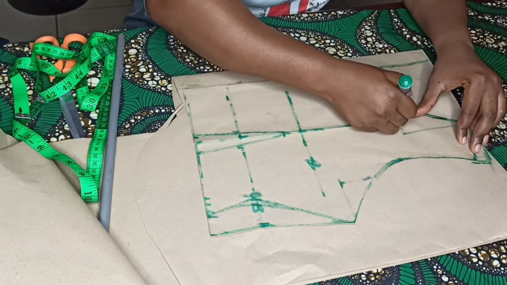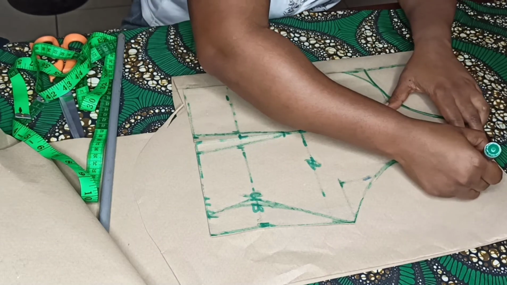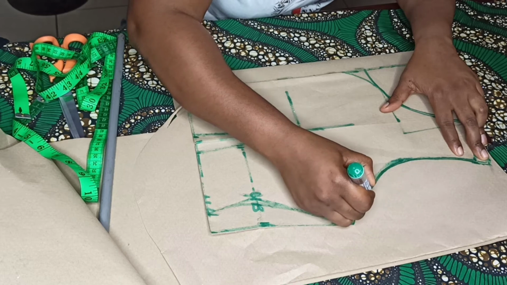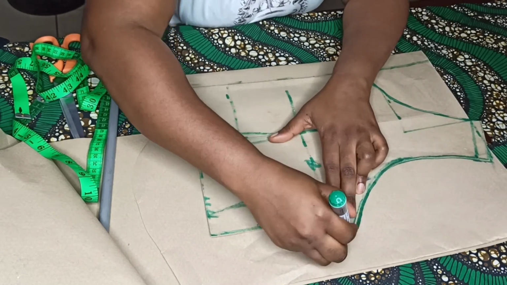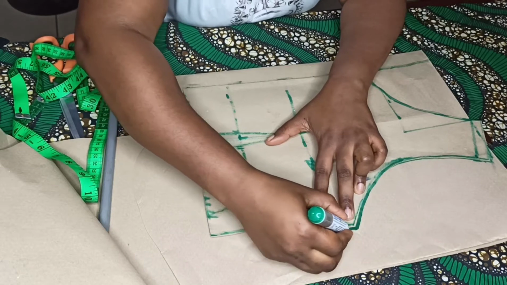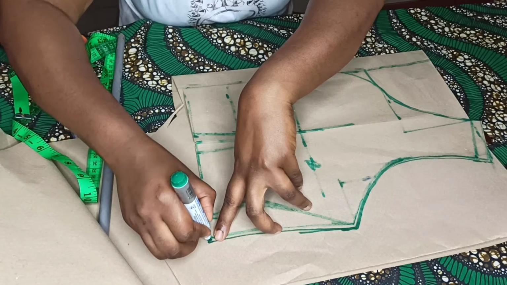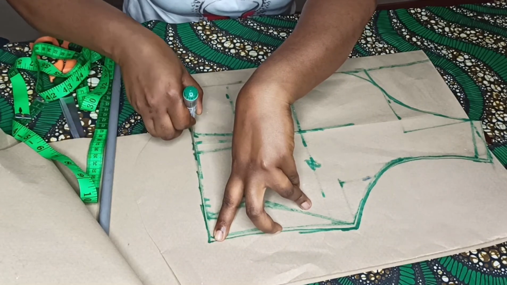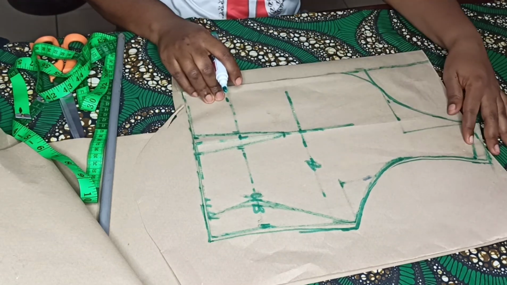I'll place the front bodice this way, and then follow this way, go in this way, and then come this way. Usually that is what I would do.